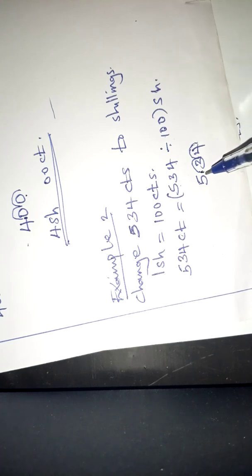A number like this one, 5.34, means that these are 5 shillings and 34 cents. So this is equal to 5 shillings and 34 cents. See? So 534 cents is equal to this. Are you seeing?